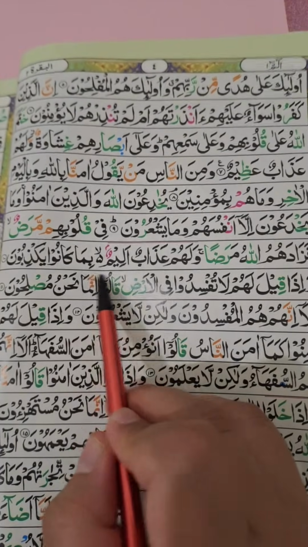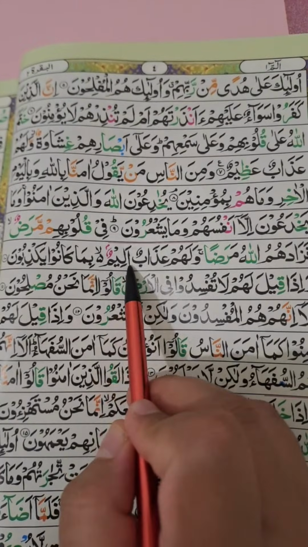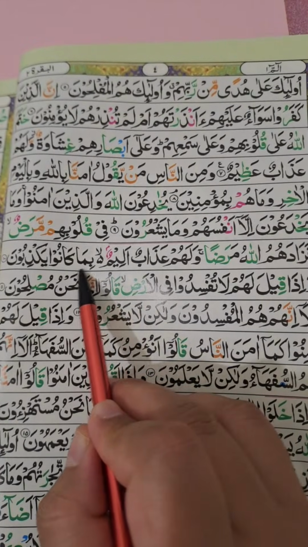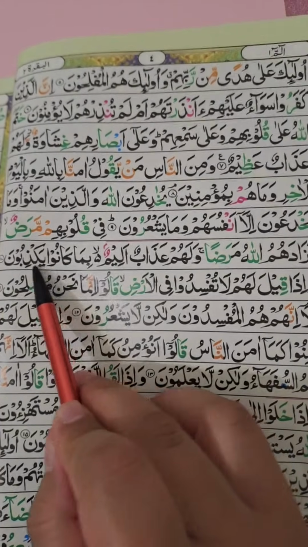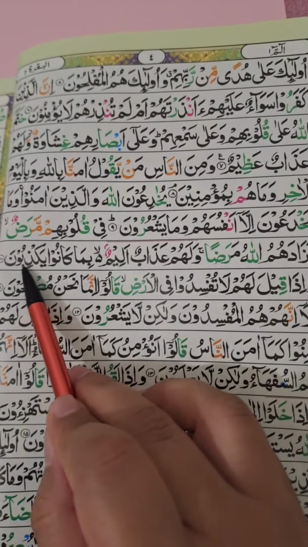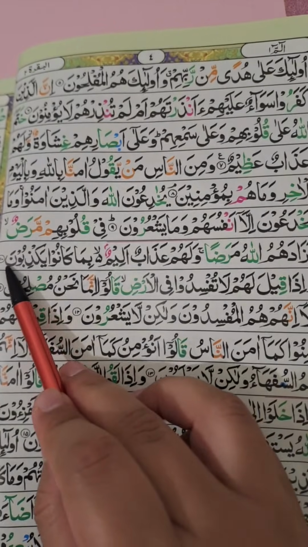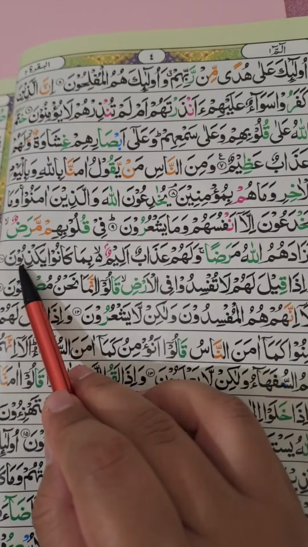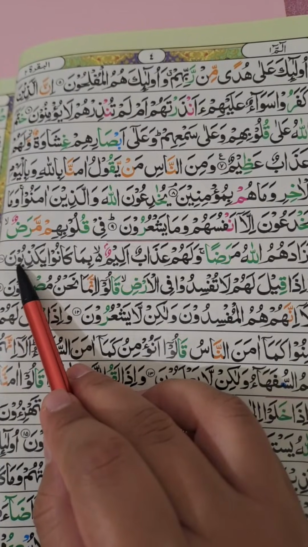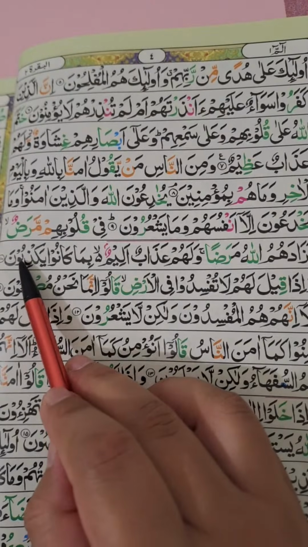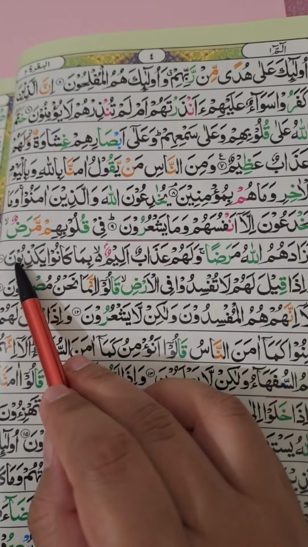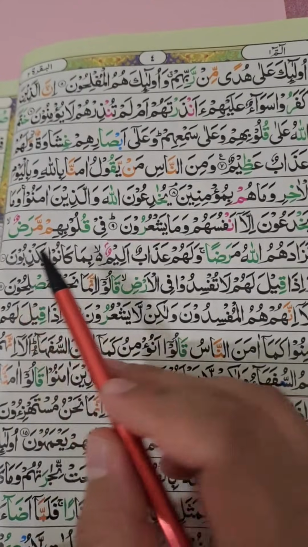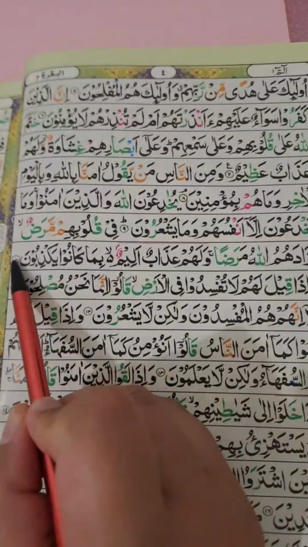Alimum bima, by doing nasalization as well. Alimum bima. Kanu, alif madda, waw madda. Yakdhibun. So here again, madde arid lissukun, because the second last letter is your madda letter, and the last letter we are making silent by ourselves, so it will be madde arid, the temporary stretch, madde arid lissukun in case of sukun. So we have completed our target of the 10 ayahs.